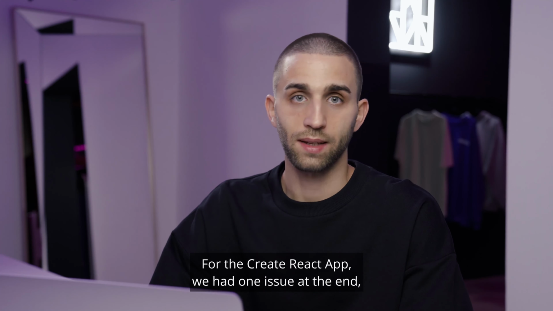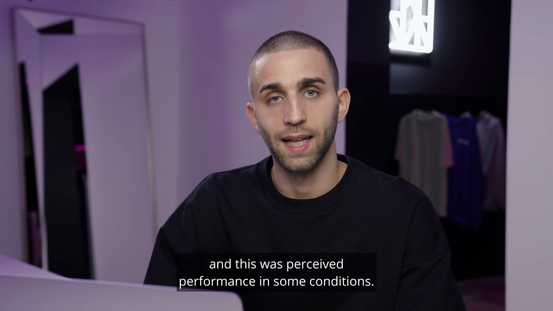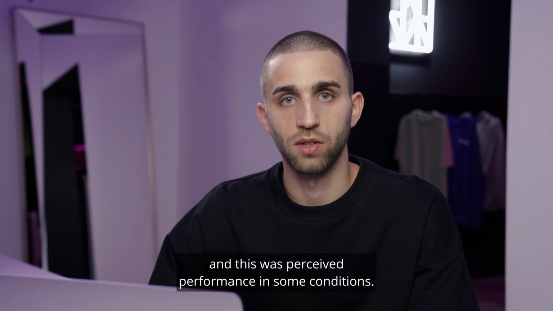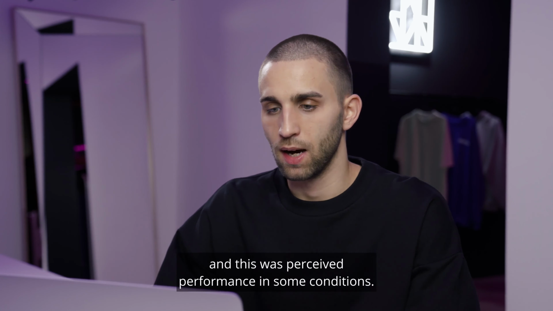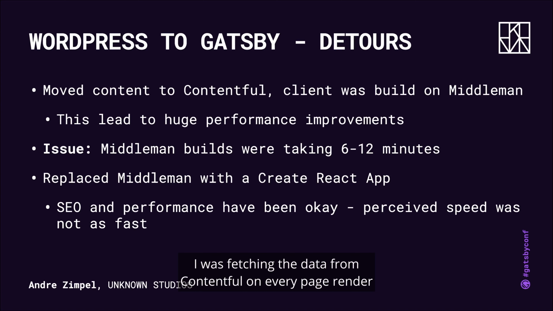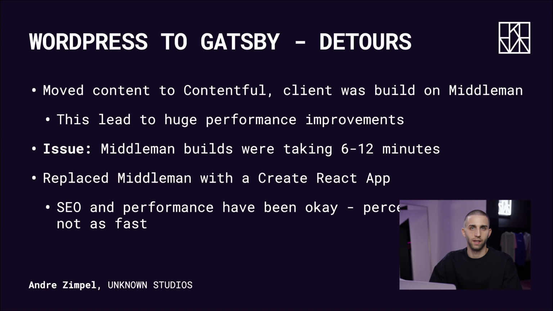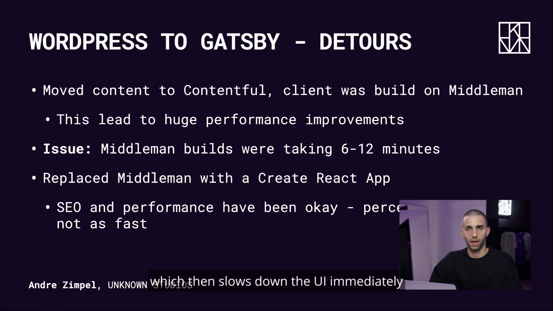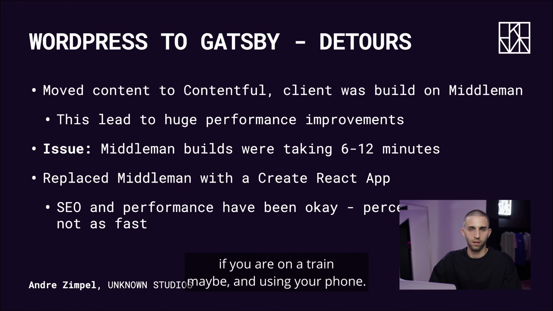For the Create React app, we had one issue at the end, and this was perceived performance in some conditions. I was fetching the data from Contentful on every page render, and this could lead to multiple API fetches to Contentful, which then slows down the UI immediately if you are on a train maybe and using your phone.